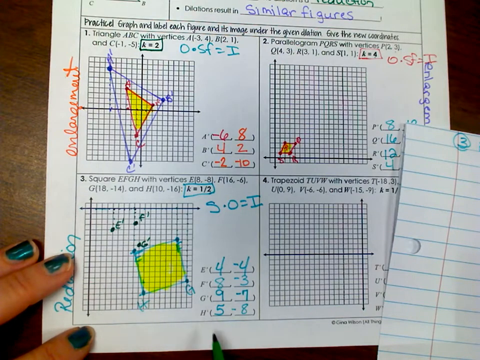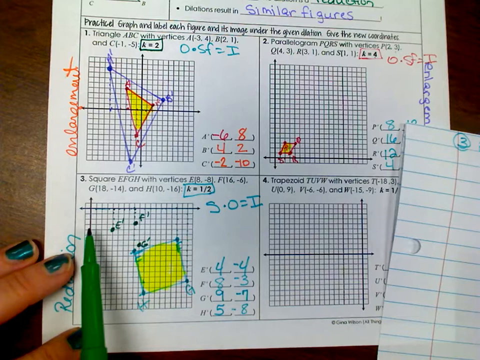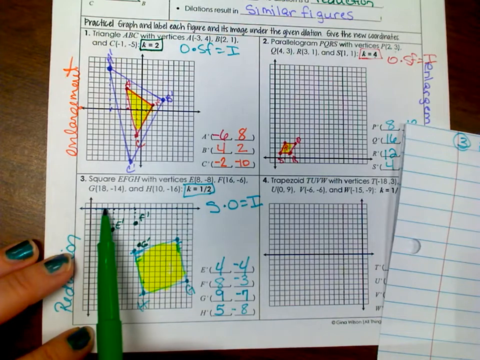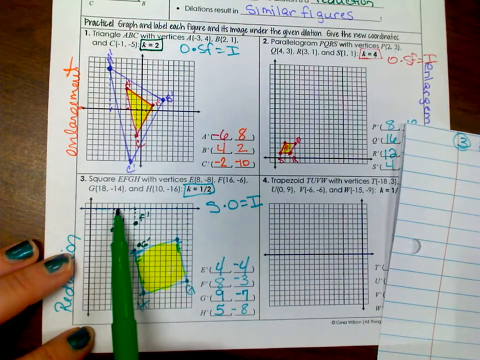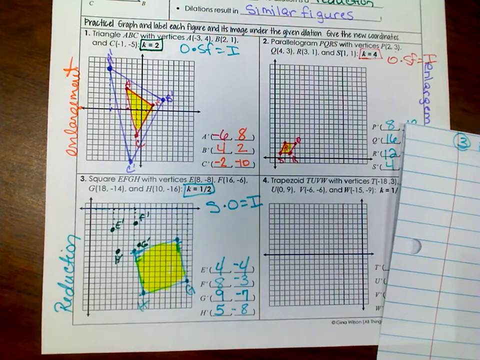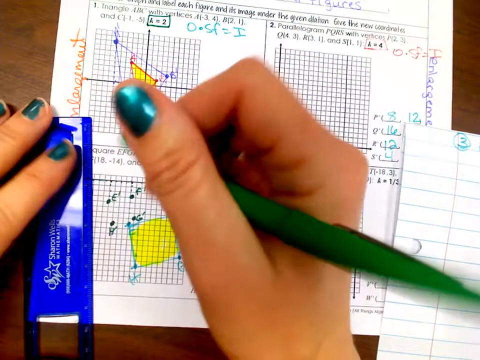H prime is going to be 5, negative 8. So 1, 2, 3, 4, 5, down 8. 1, 2, 3, 4, 5, 6, 7, 8. And that is H prime. So we need to connect them to see the new figure.